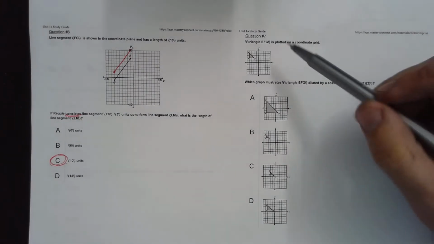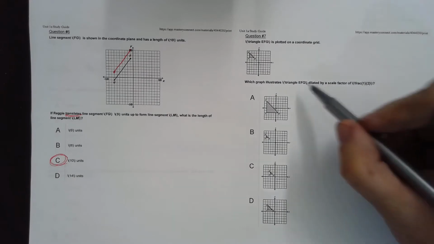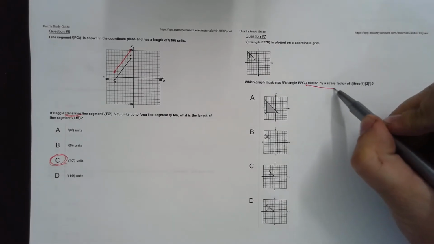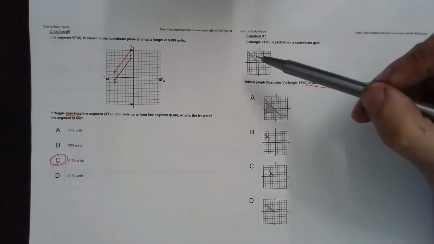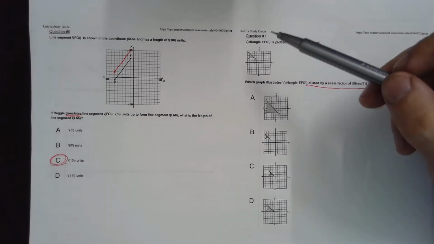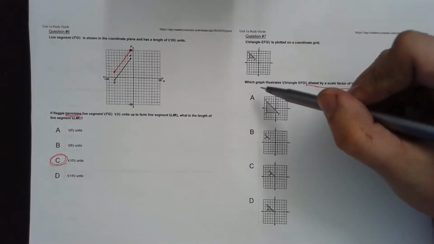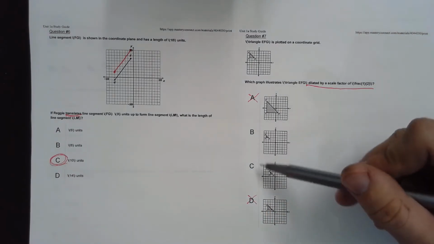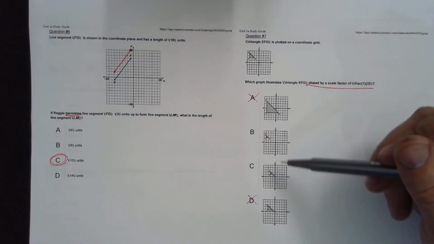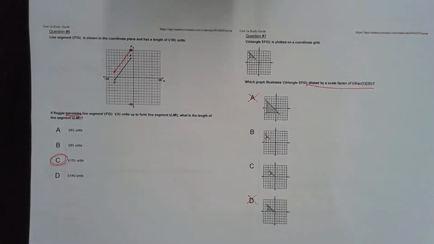For number 7, it shows this triangle on the coordinate grid, and it asks us to dilate it with a scale factor of 1/2. So right away, we know if we are multiplying this shape and cutting it in half more or less, it's not going to be A, and it's not going to be D. The problem is that both B and C are the correct size, but the coordinates are a little different. So we have to see what would be the correct coordinates.